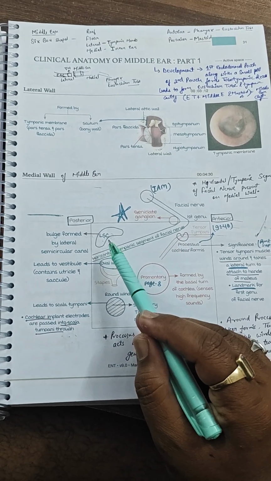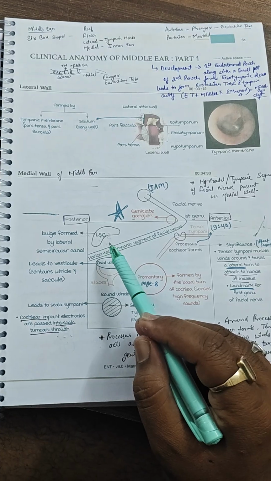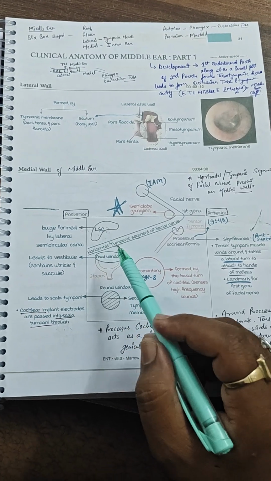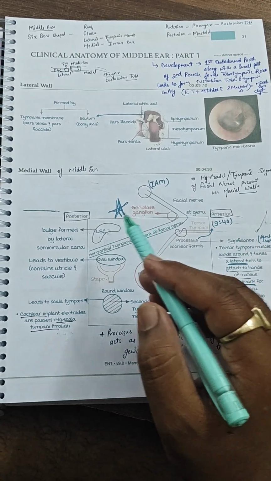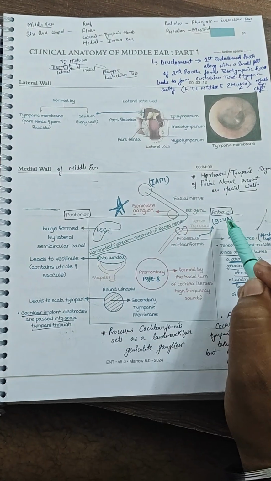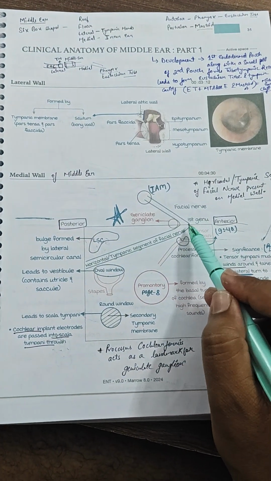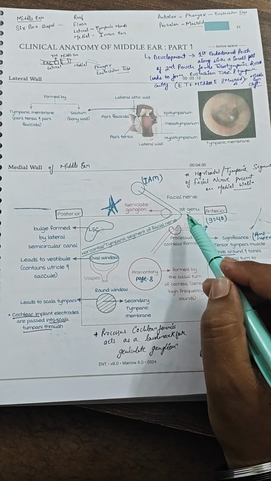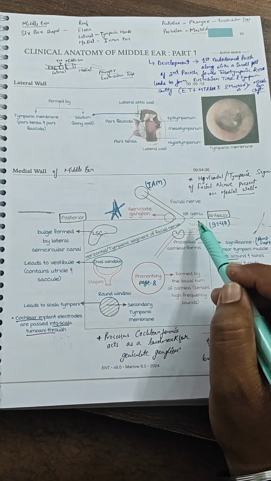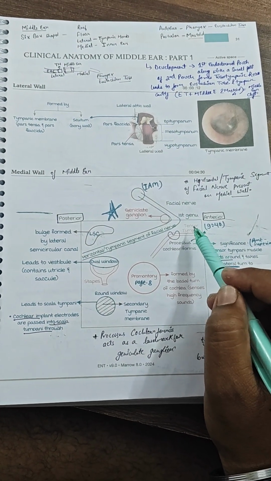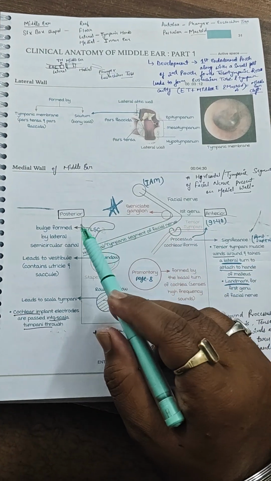Above it is the lateral semicircular canal. If we see the whole diagram, this is the posterior-most part and this is the anterior part. Here it is the first genu, which is the geniculate ganglion.